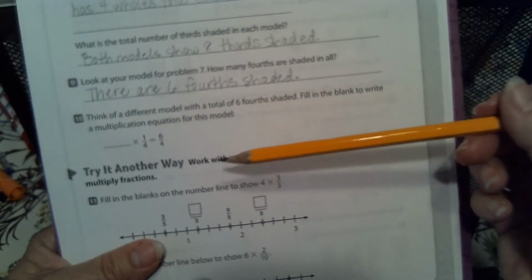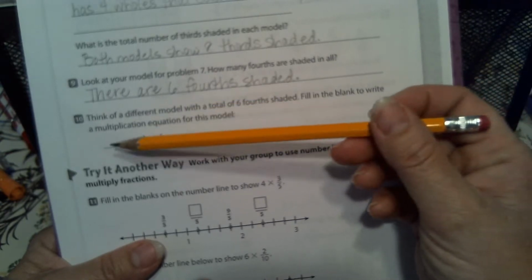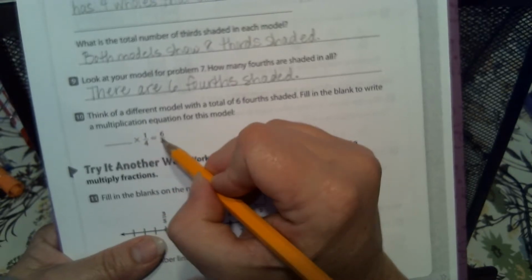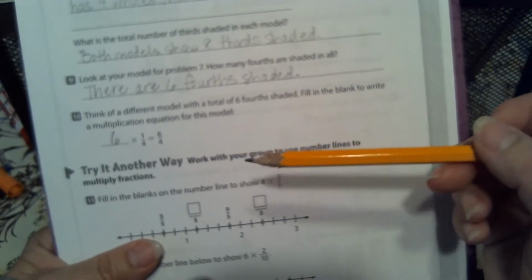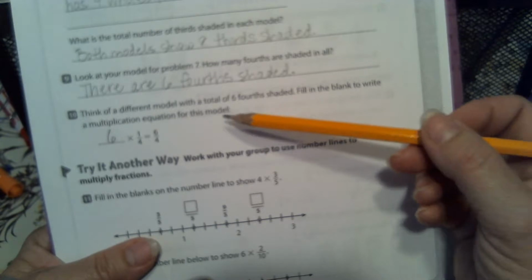Okay, think of a different model with a total of 6/4 shaded. Fill in the blank to write a multiplication equation for this model. So blank times 1/4 equals 6/4. This is what I'm thinking. Blank times 1 equals 6. Yeah, it's 6. Good. So I could have done a different model, and I could have done 1/4 6 times, kind of the same way that I did up here. I could have had fourths. I could have had 6 of them and just shaded one in, 1/4 out of each of those.